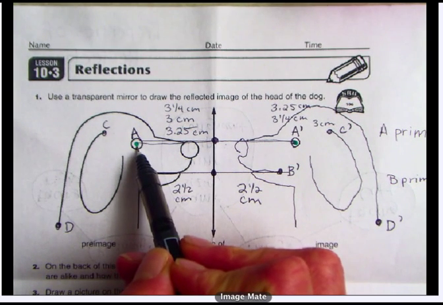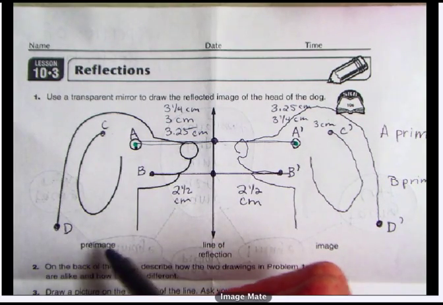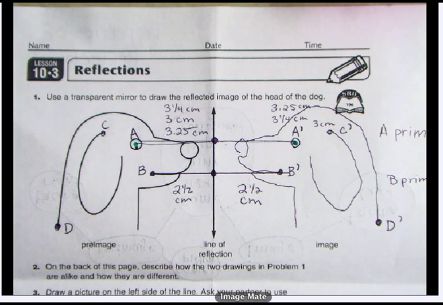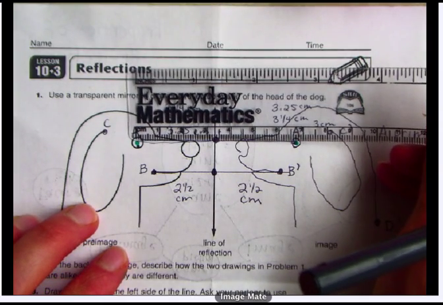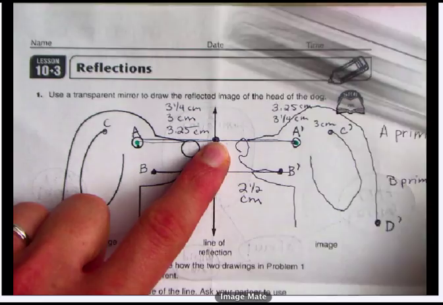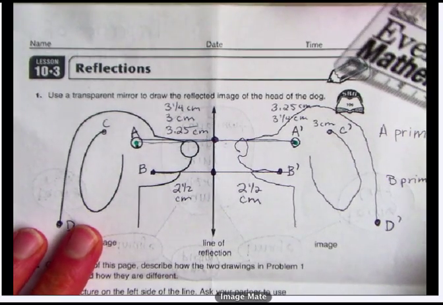In the dog's eye, I have point A on the pre-image. And on the image, I drew another dot in his eye. That's A prime. I took my ruler and in centimeters, I measured the distance from A to the line of reflection, and I had about 3¼ centimeters.